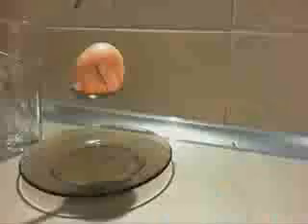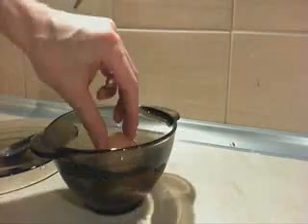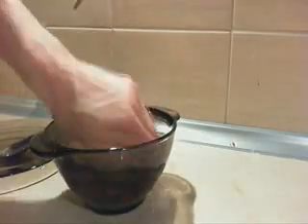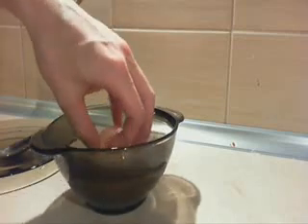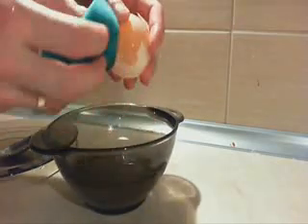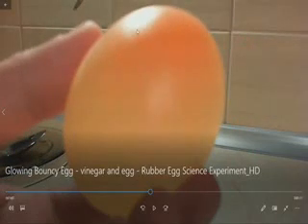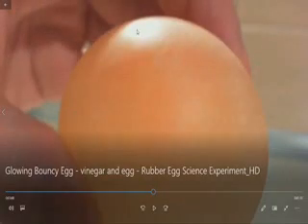Watch it. Actually the egg shell has dissolved completely. Only somewhere it is remaining, and when it is remaining, it's fine. Clean it with a cloth, and after this you get a very soft bouncy egg. It's like a rubber egg. You should try this, you will love it. And there are a lot of things we can do.